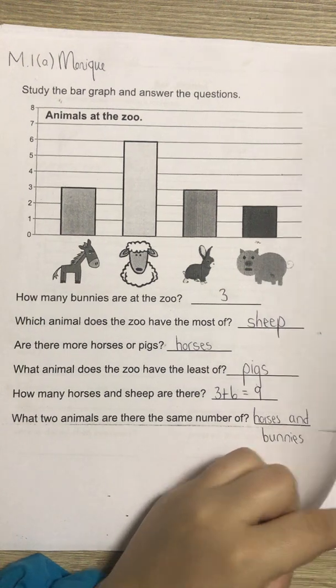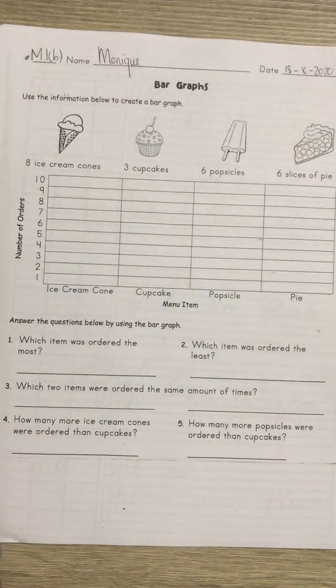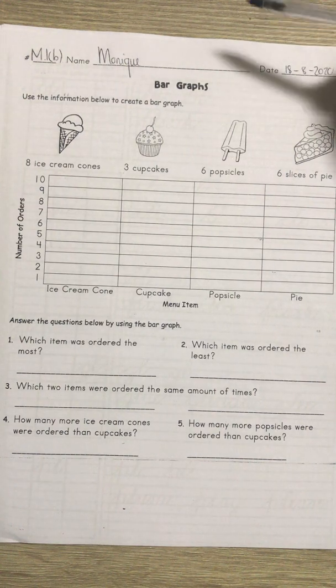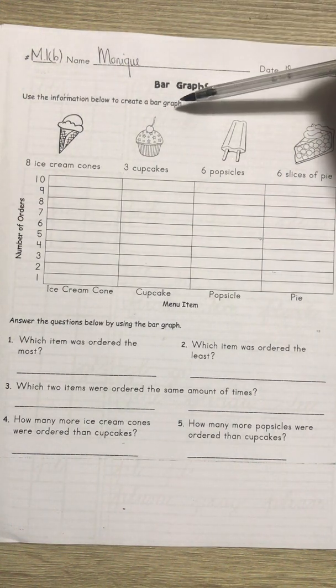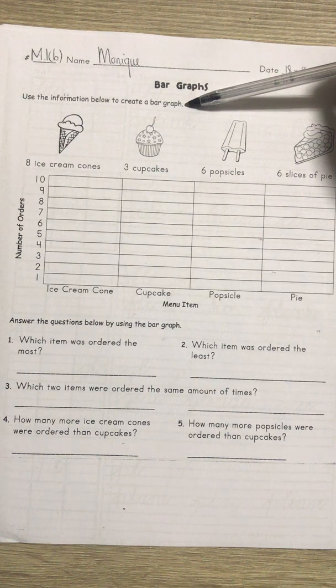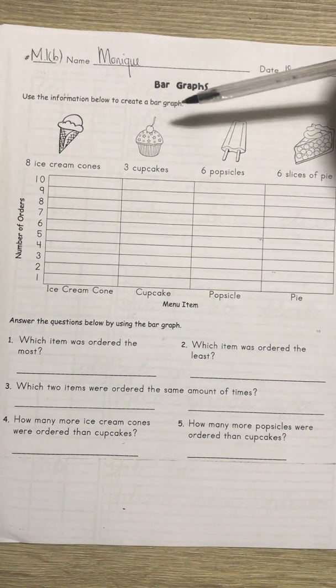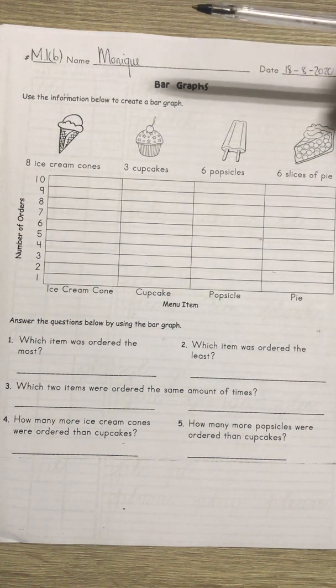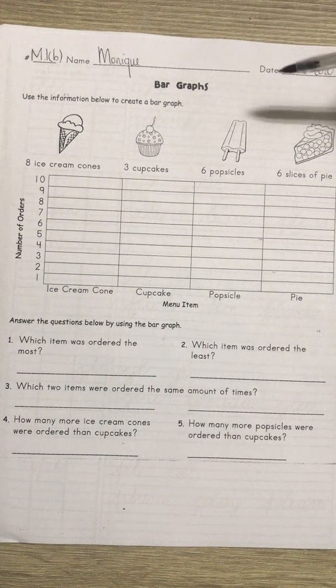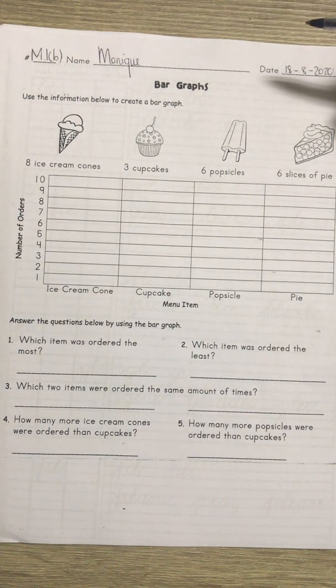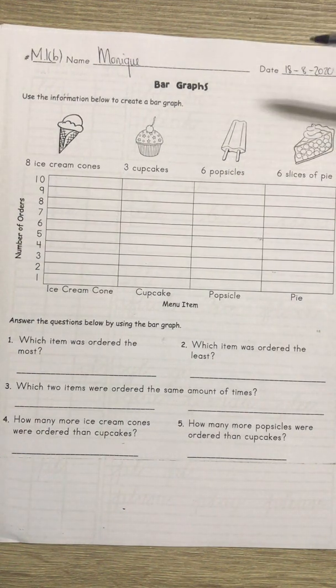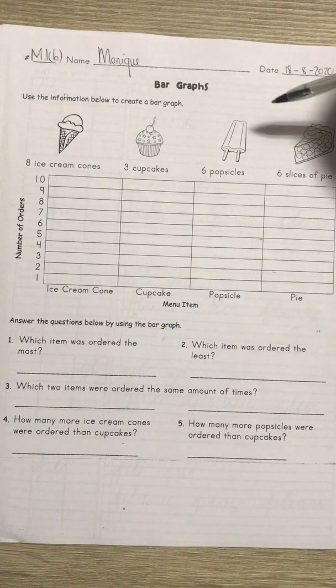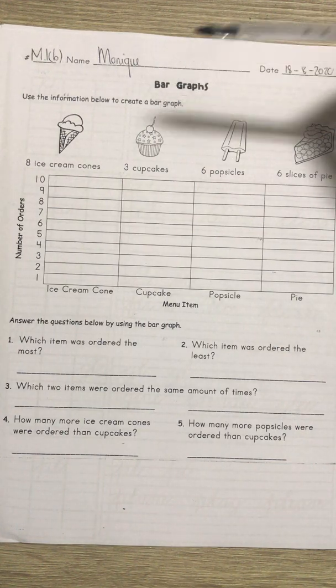Good, our practice sheet is over. Now we are coming to M1B. Here they say use the information below to create a bar graph. So now it's going to be up to you to make this bar graph so that the information on it is accurate, is true. So let's take a look.